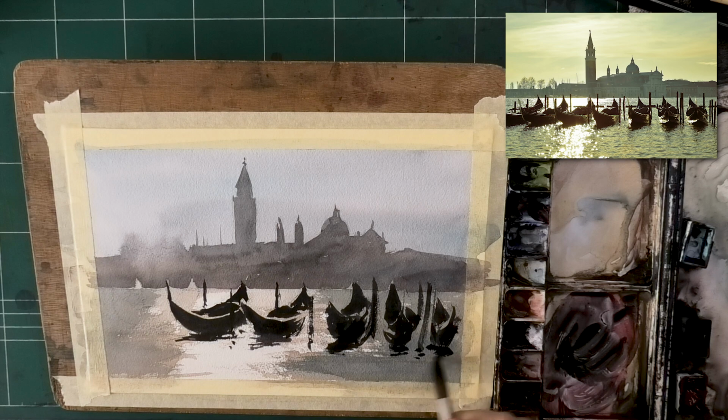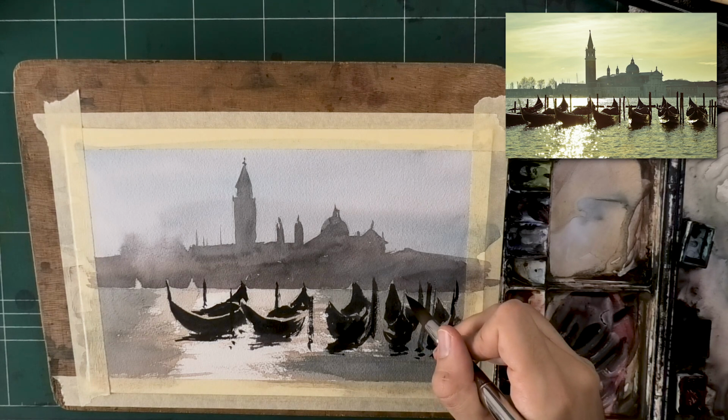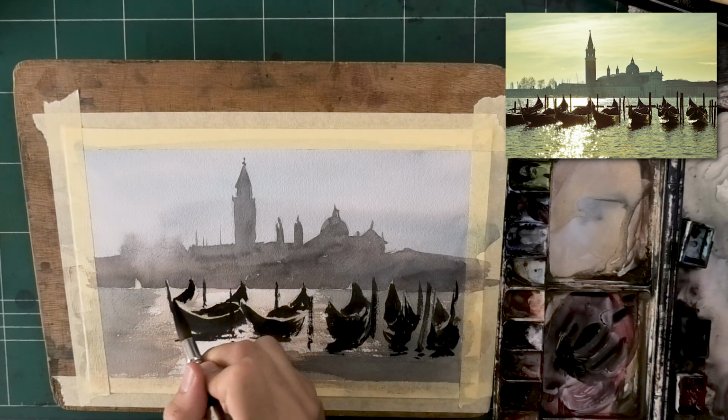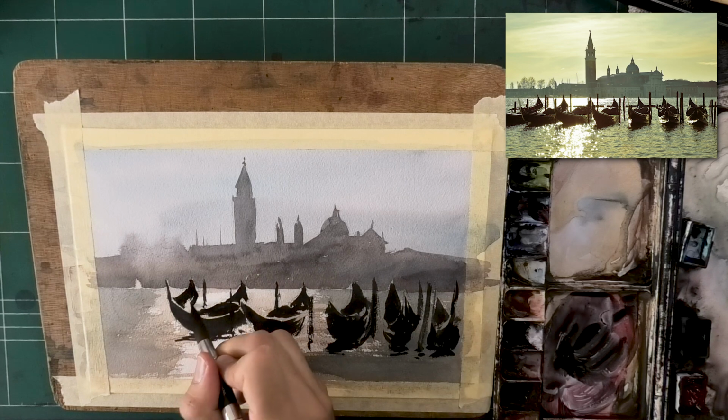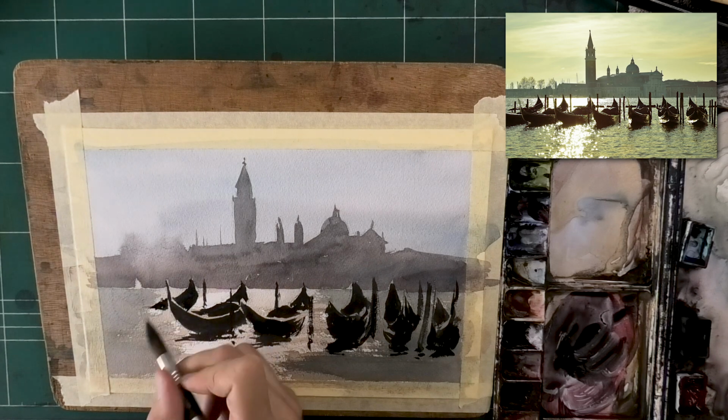Same goes for these poles that come out of the water. Same thing. Use these very abstract, rippley shapes to describe them. That's how I approach these. And if you combine all of these elements together, you will get a painting that is simplified in terms of the shapes and the details.